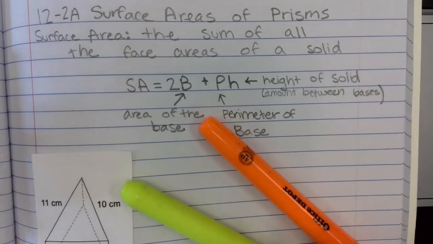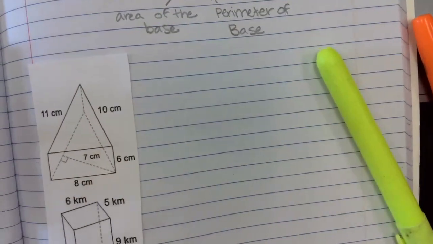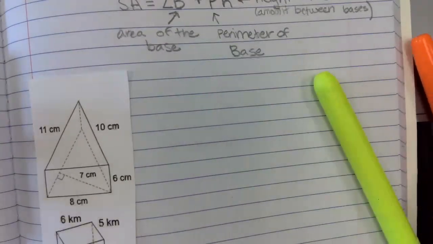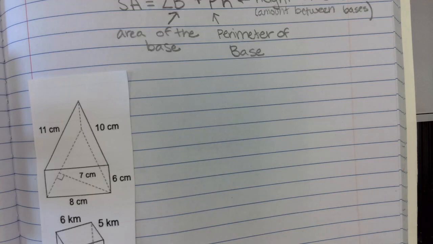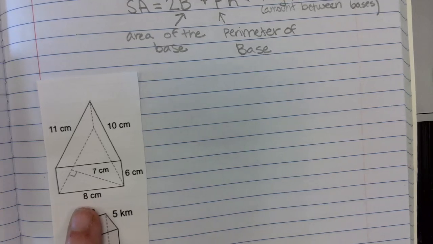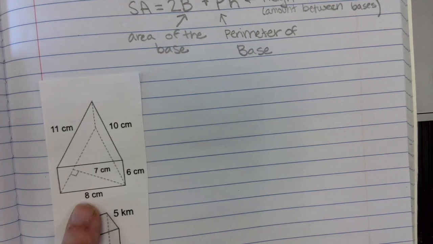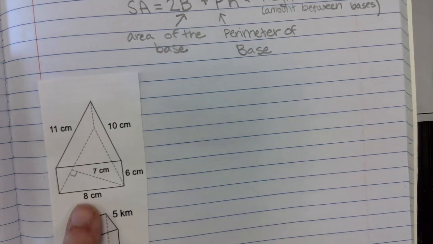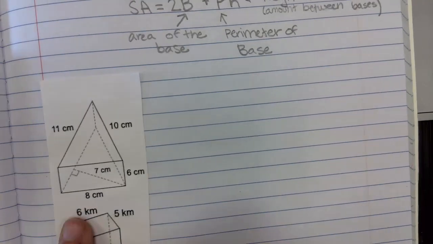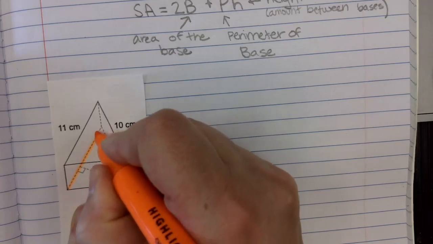Alright, in this first shape, what kind of prism do we have here? What's our bases? What's our base shape? Somebody said it. What did you say, Jack? Never mind. Somebody said it. What's our base shape here? Is it a rectangle, a triangle, a square, a hexagon, pentagon? Triangle. Good. So what I'm going to do is with my orange highlighter here, I'm going to highlight one of the triangles.